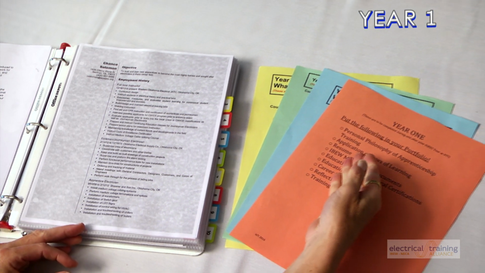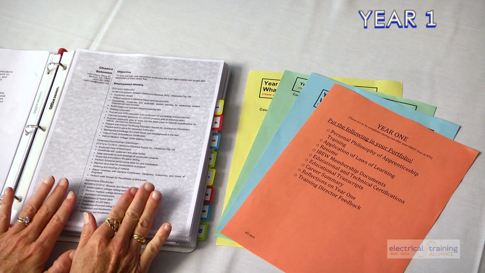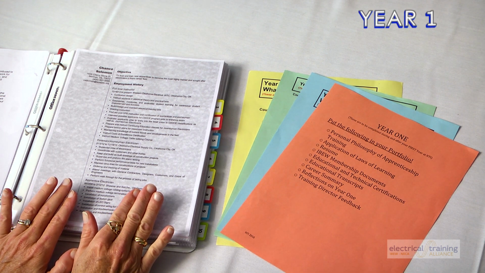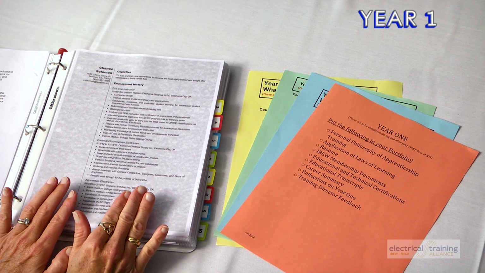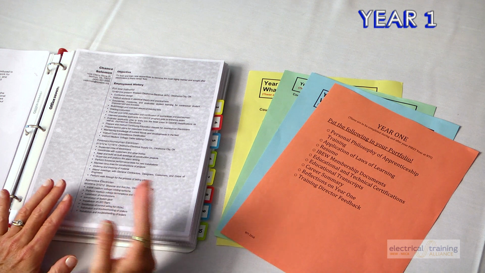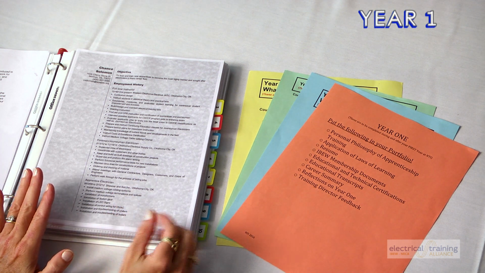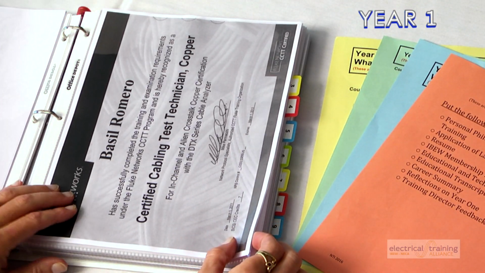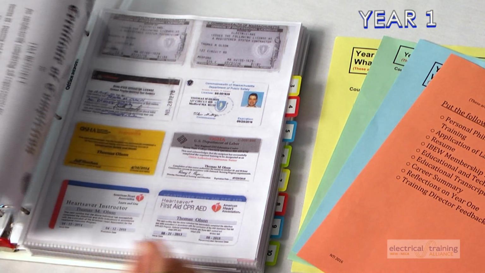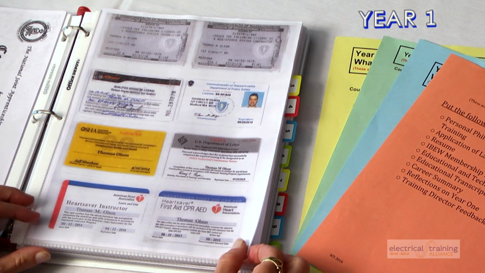And then just continuing down the checklist in Year 1. Some of these assignments you do right here at NTI. Some of the items on the checklist, you'll have to wait till you get home to collect and then put in your portfolio. So for example, I'm sure you have lots of different certificates, licenses and memberships.